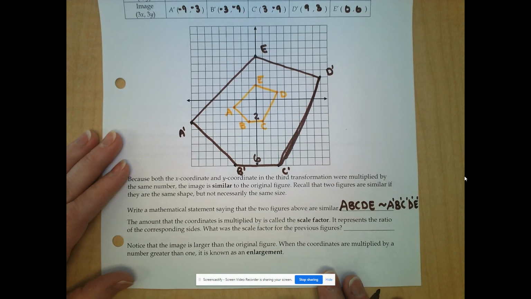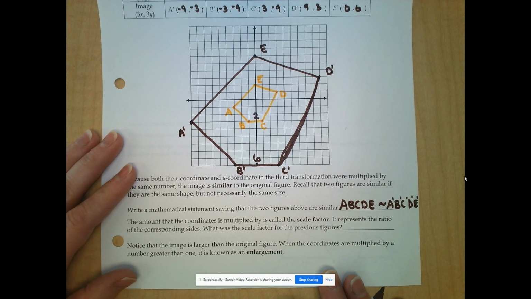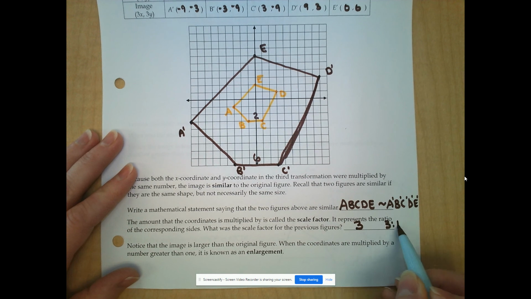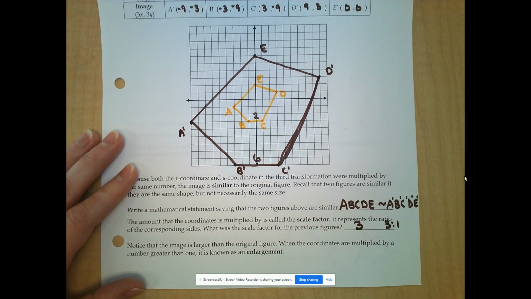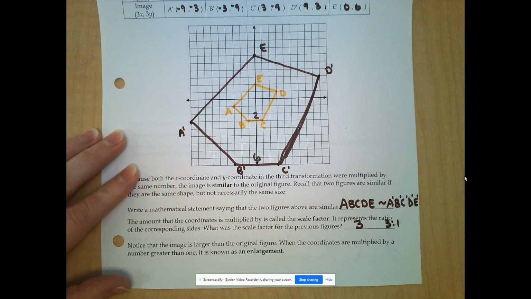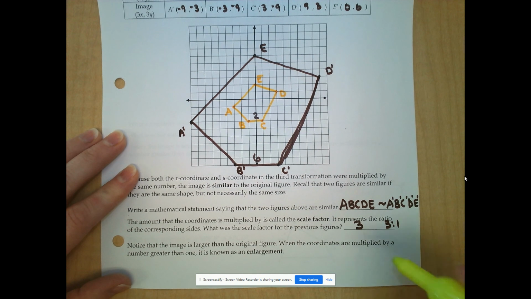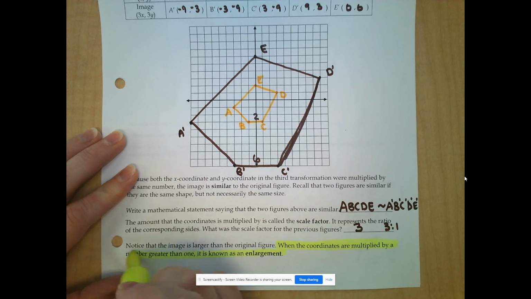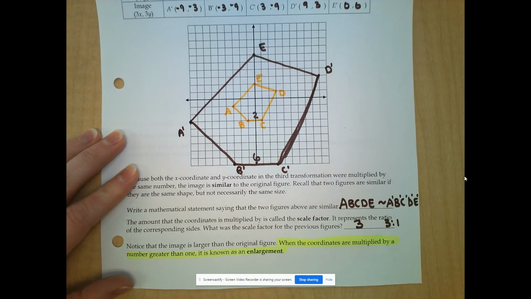The amount that the coordinates are multiplied by is called the scale factor. It represents the ratio of corresponding sides. What is the scale factor for the previous figures? So we multiplied by 3, or you can say that it is a 3-to-1 ratio. Notice that the image is larger than the original figure. When the coordinates are multiplied by a number greater than 1, it is known as an enlargement. So I'm just going to make sort of an extra notice of that. This one was an enlargement. It started small and got bigger.